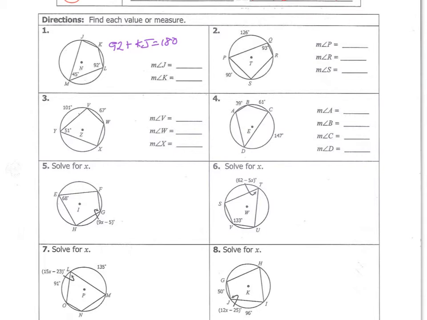So 45 plus angle K. Good thing y'all are paying attention to me. And so that was 135 here, right? Yeah. All right. So then what's 180 minus 92? 88. So look at your angle. Does that look like it's an acute angle? Because 88 is acute. Yes. It looks just shy of a right angle, which is hopefully what it is, right?